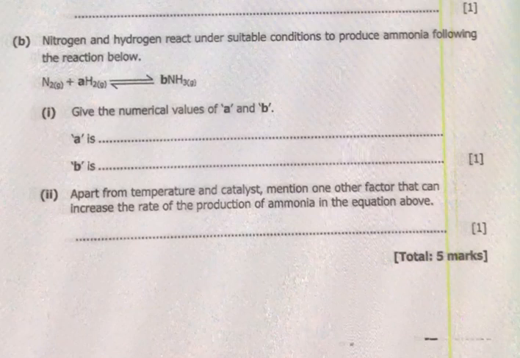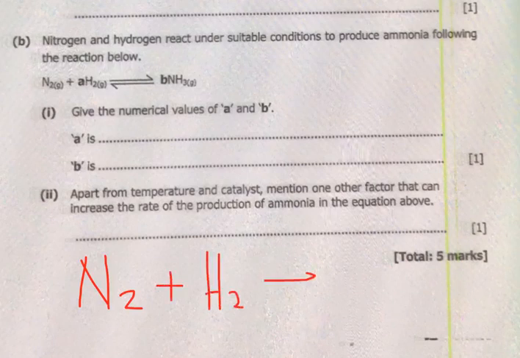Now, before you go anywhere, let's try to see if we can recall the reaction. You can start with nitrogen, doesn't really matter. N2 plus H2, and then remember the reaction is reversible to form NH3. All these are gases. But the most important thing we need to do is to balance the chemical equation.